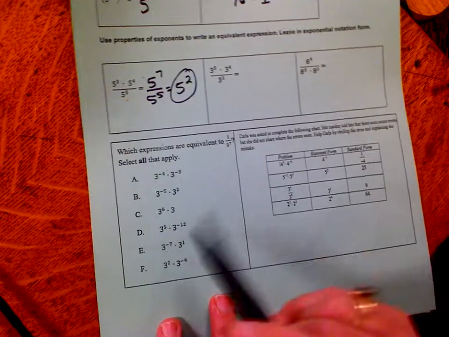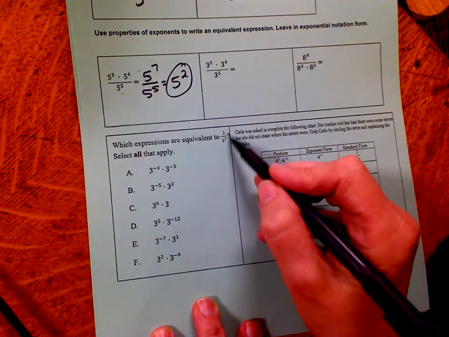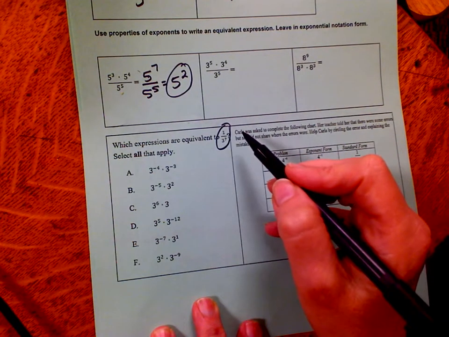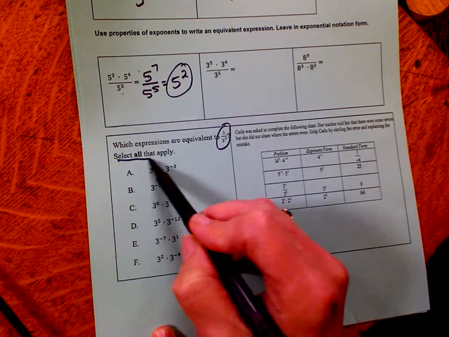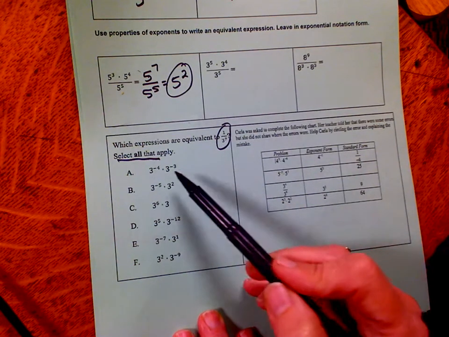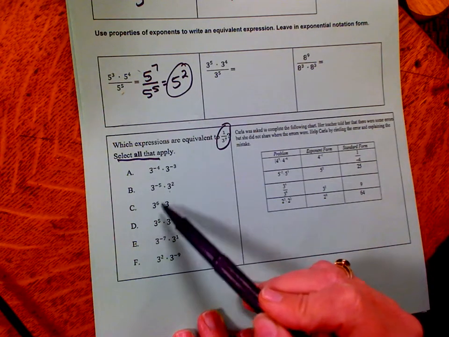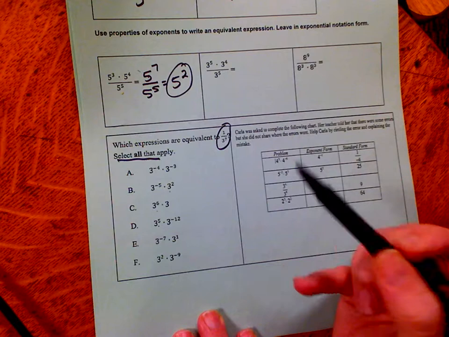And then I want you to look at these problems. Which expressions are equivalent to 1 over 3 to the 7th? It says select all that apply, so it could definitely be more than 1. Look at these. These are all multiplication, and they're all with the same base, which is good. They're all base 3, so I'm good there.